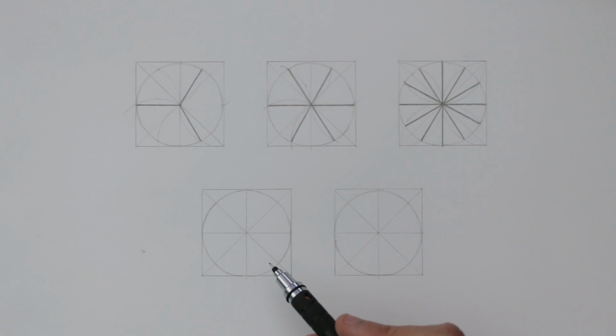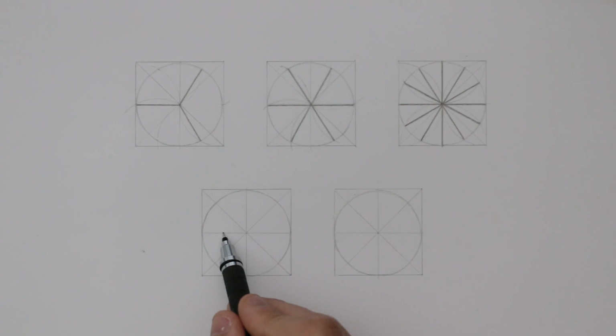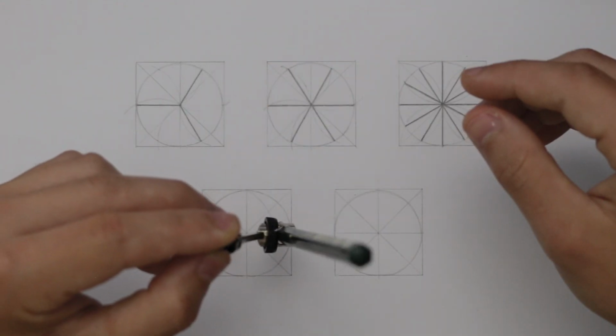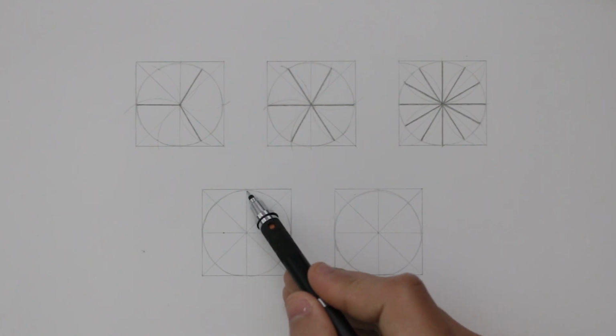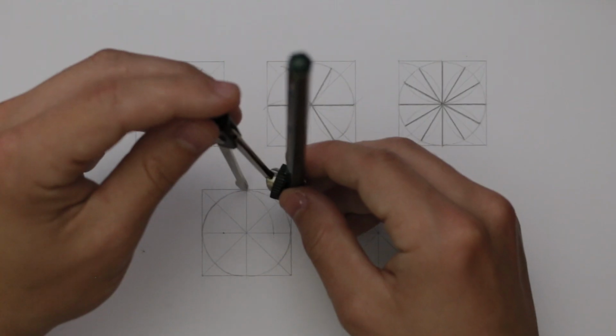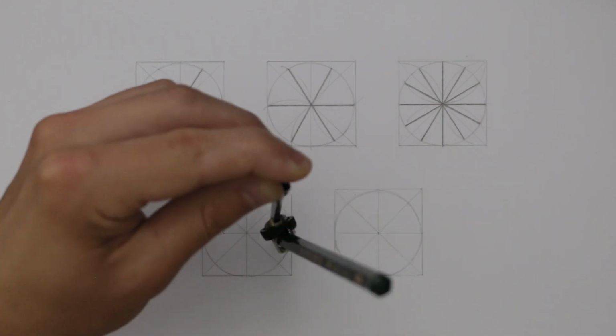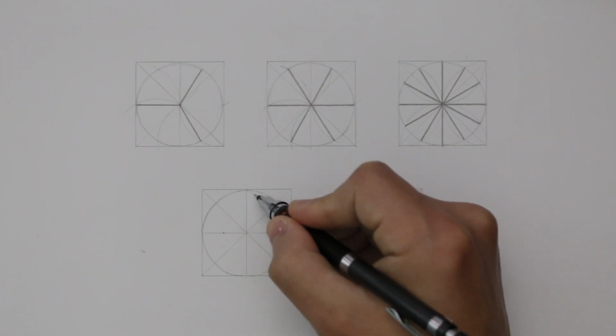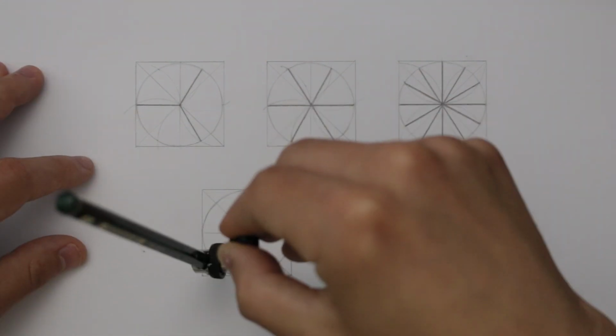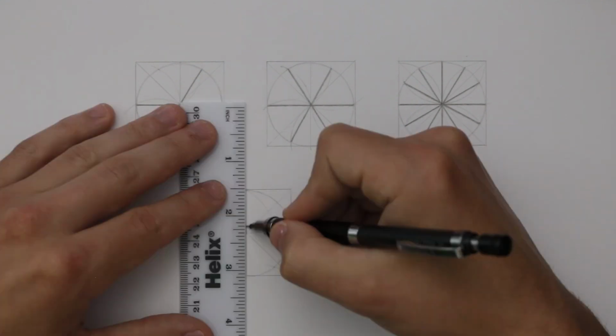Moving downwards, I'm going to divide this next one up into 5 sections. To do this, I find the halfway point for the radius on that horizontal diameter, and I set my compass from that point to the top of that vertical diameter. I then draw an arc downwards until it crosses the horizontal diameter, creating a new point. Then, using that top point as the centre, I set my compass to the new point we had just made, and I draw another arc outwards until it meets the circumference. The distance between these two is 1/5 of the circumference, so now I can work around it and divide this up.